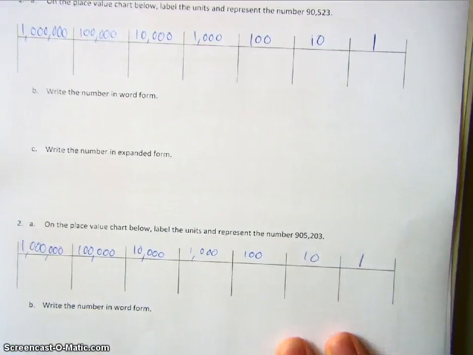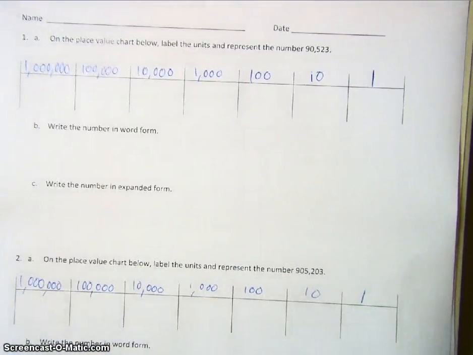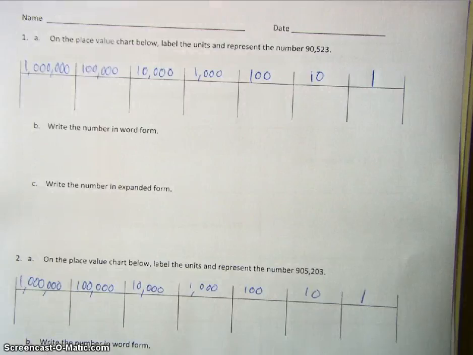Today we're going to take a look at lesson 4. We're going to be reading and writing multiple digit numbers using base 10 numerals, number names, and expanded form. As you can see for number 1 and 2, I've already gone ahead and labeled the place value charts. So if you've not done that yet, you can feel free to pause and do that now.